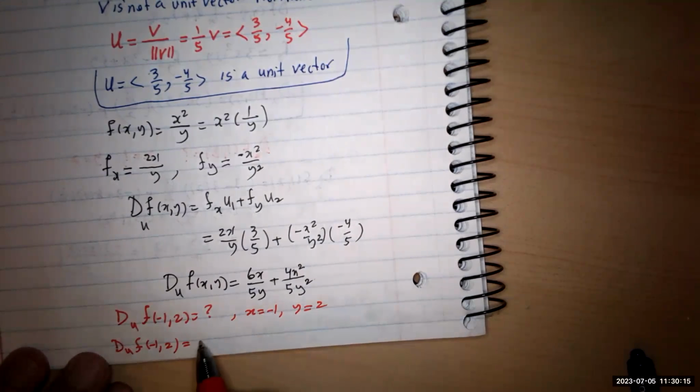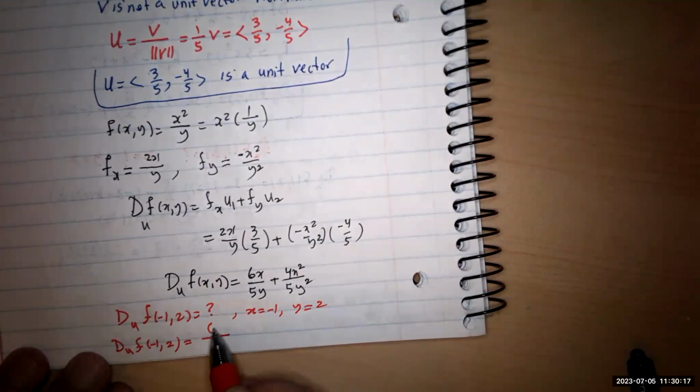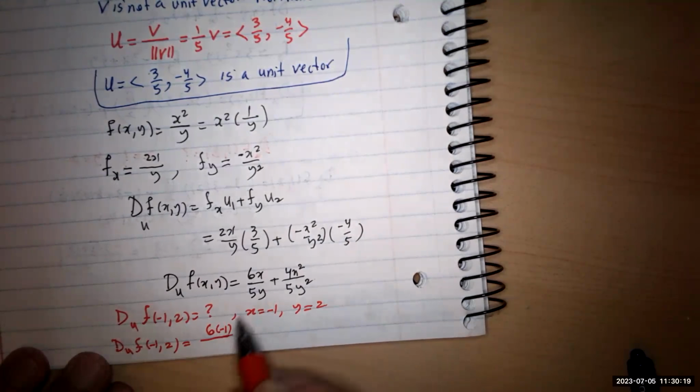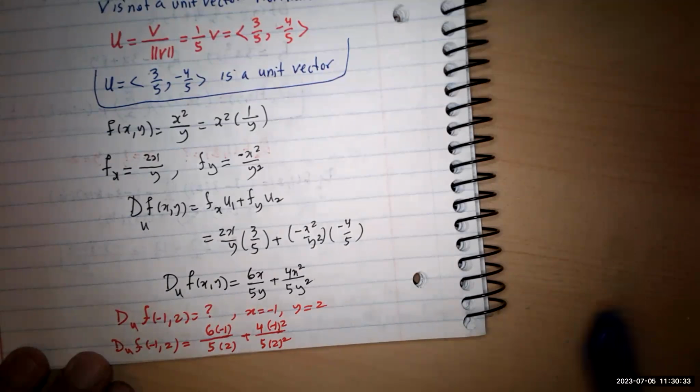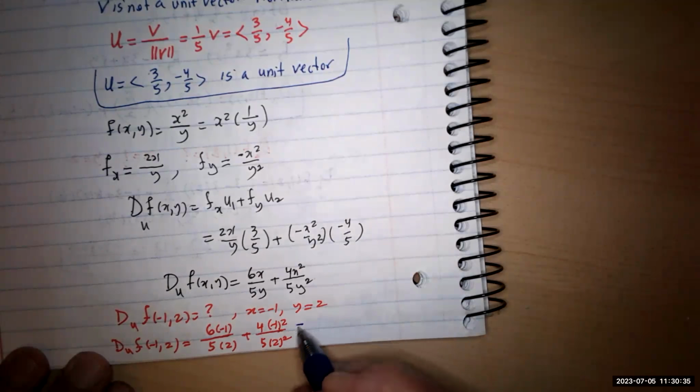So it's going to be 6 times negative 1 over 5 times 2, plus 4 times negative 1 squared over 5 times 2 squared.